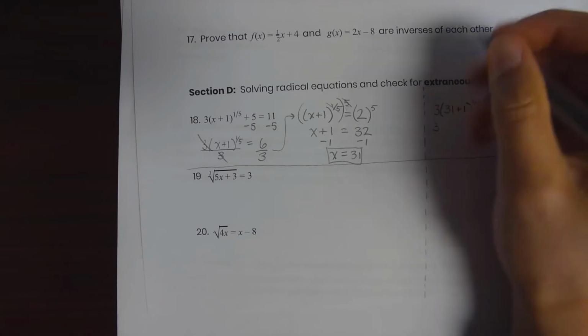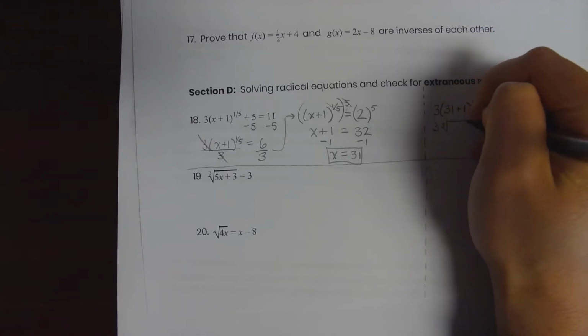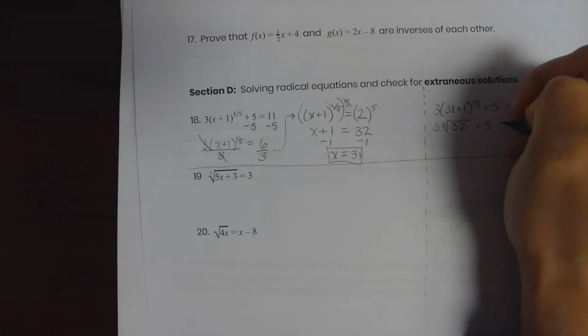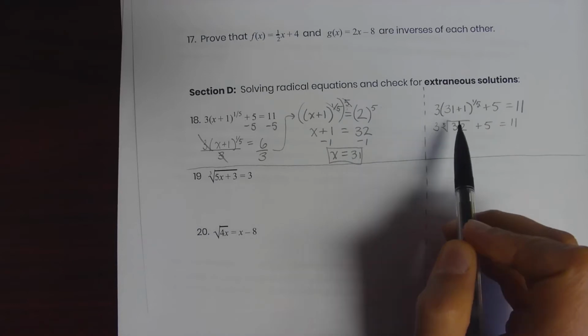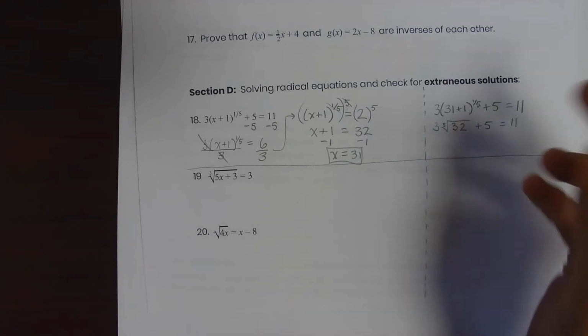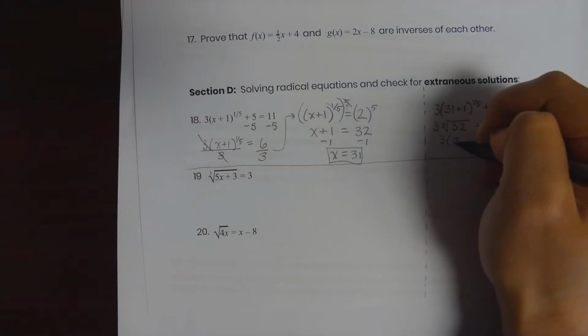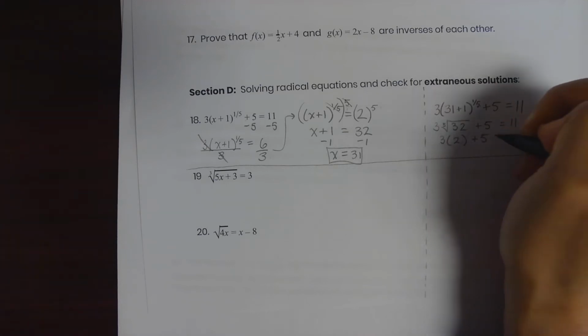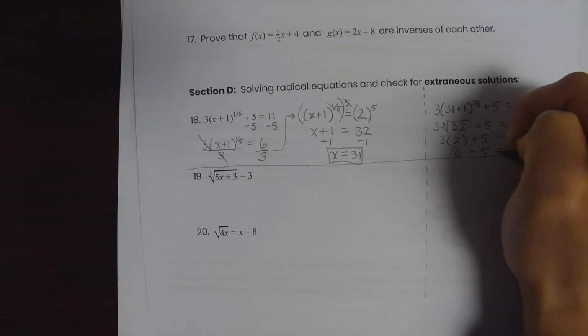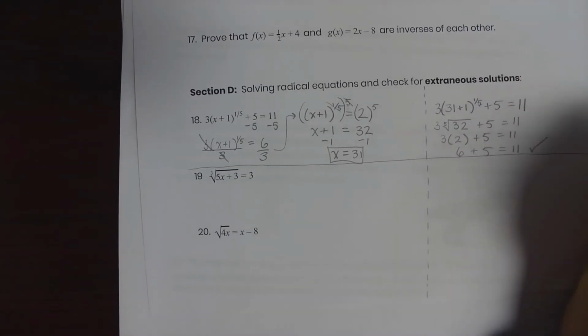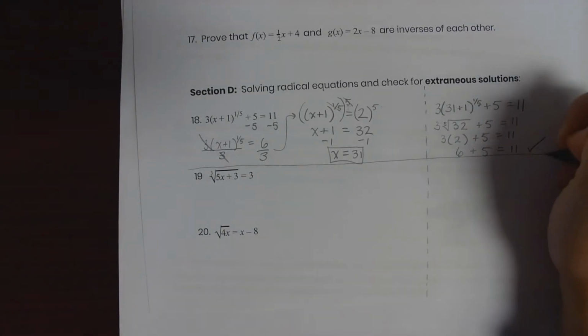So whatever's in the denominator goes in your index. 31 plus 1 is 32. Plus 5 equals 11. Well, if 2 to the 5th is 32, then the 5th root of 32 is going to be 2. So 3 times 2 plus 5, and 6 plus 5 indeed is 11. Good. So this is true.